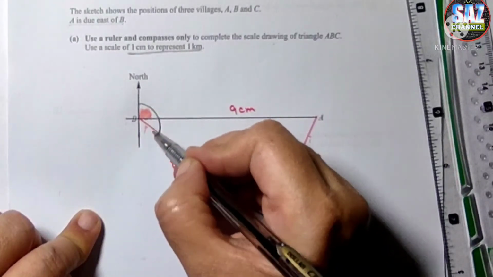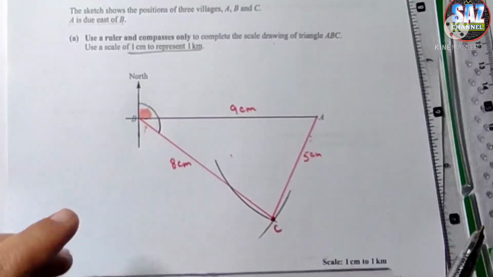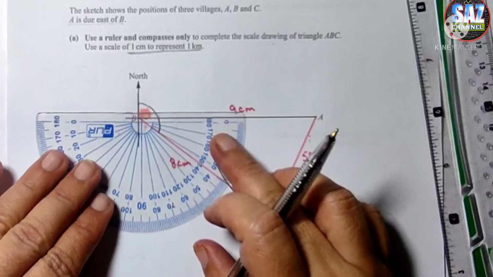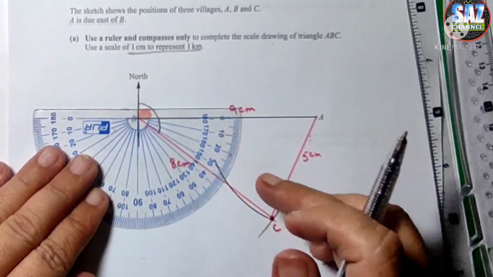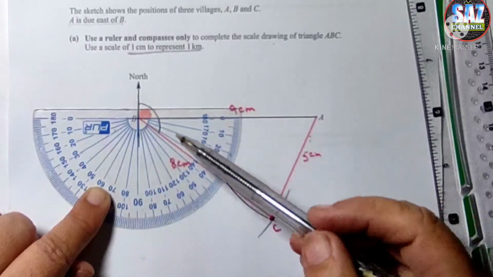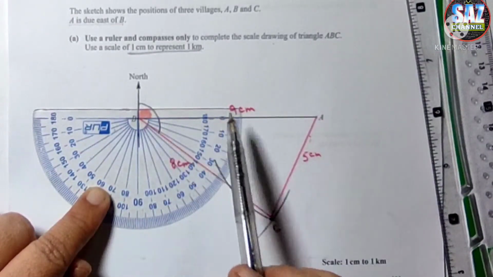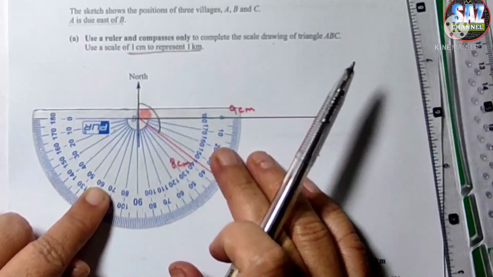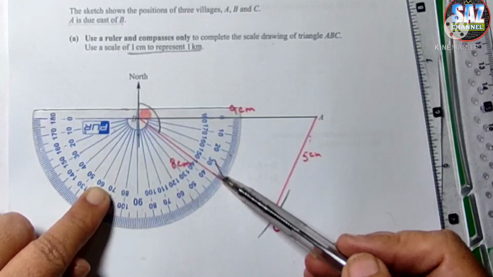Now we do not know about this angle, so what we can do is keep the protractor over here and see the angular turn of this inner angle. The 0 line is hiding this A to B line. Now look at the turn.